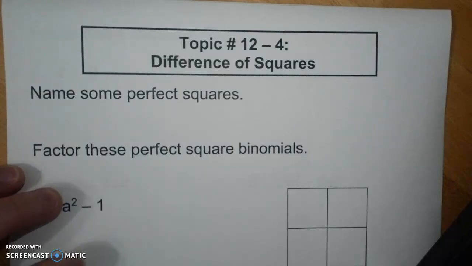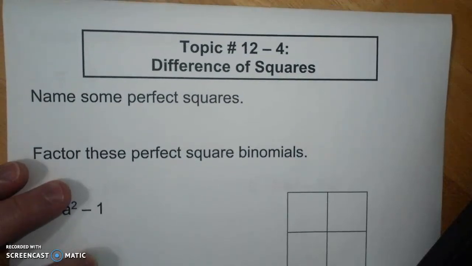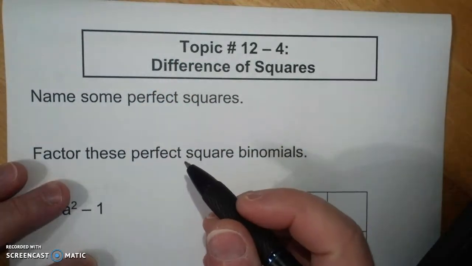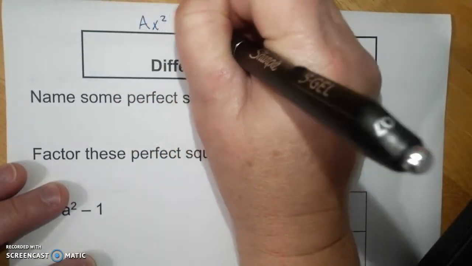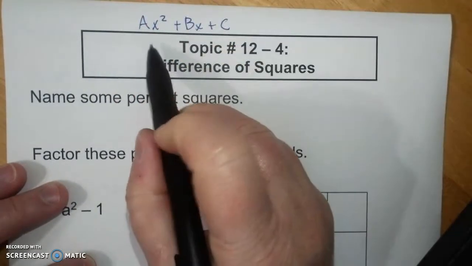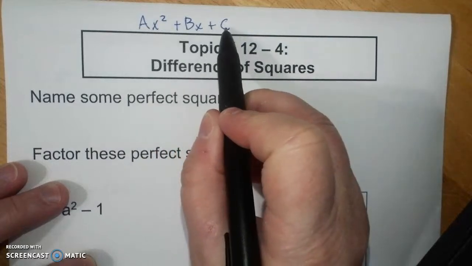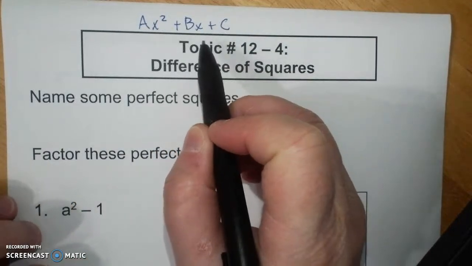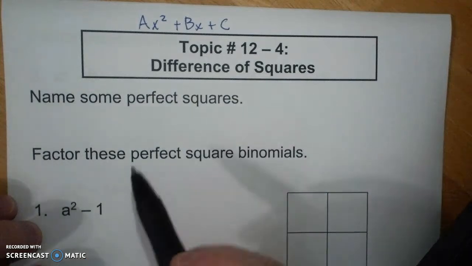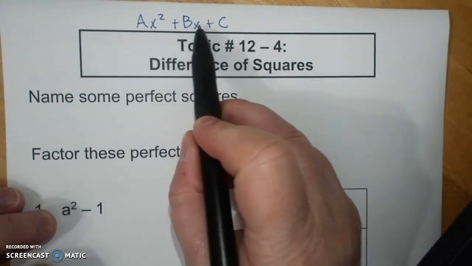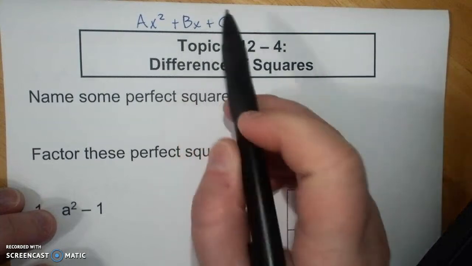Topic 12-4 is the difference of squares. I'm first going to write ax squared plus bx plus c. This is what we have been factoring. If you'll notice the formats of these problems as we do these, you'll notice that the middle term is going to disappear.